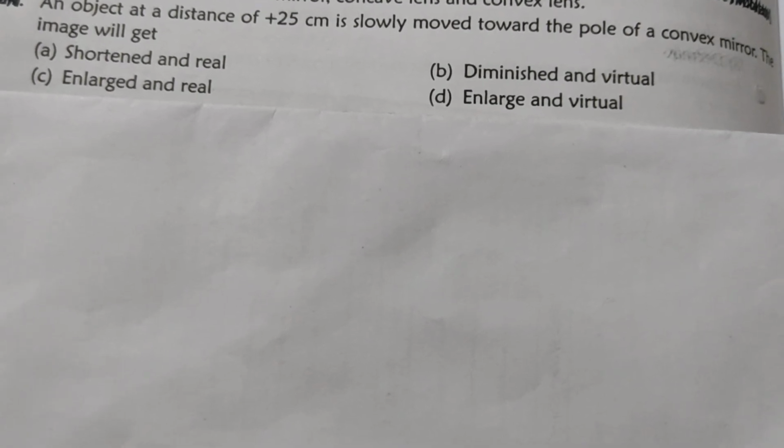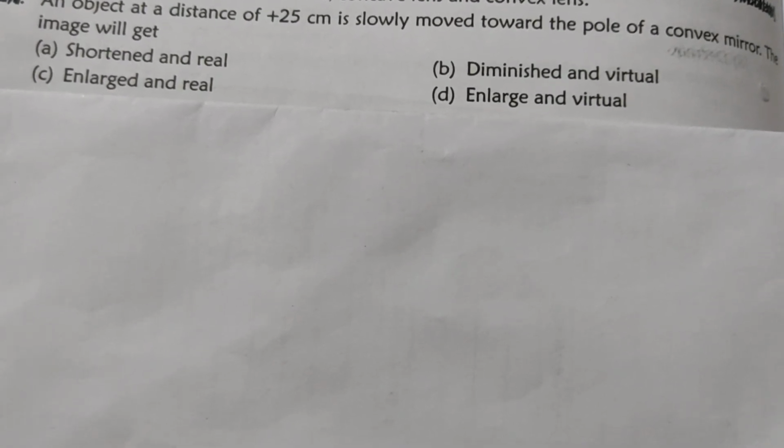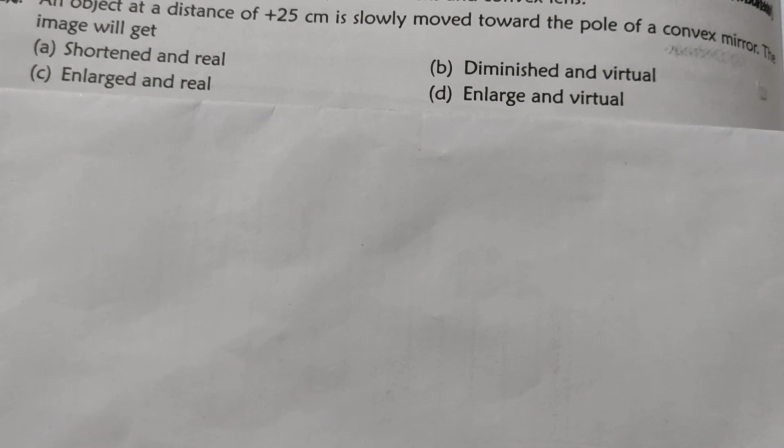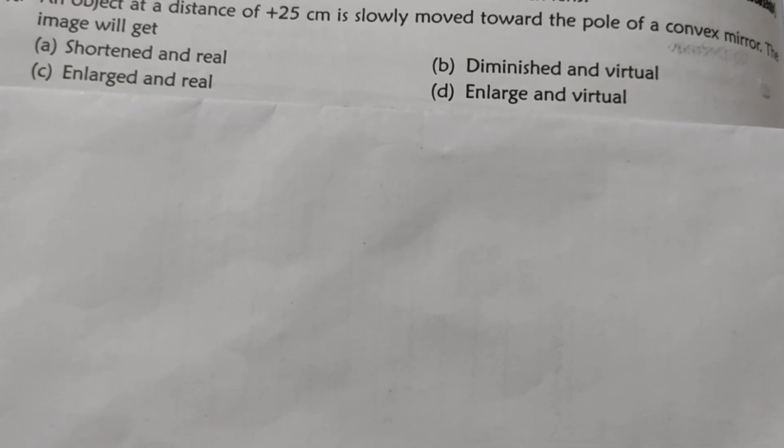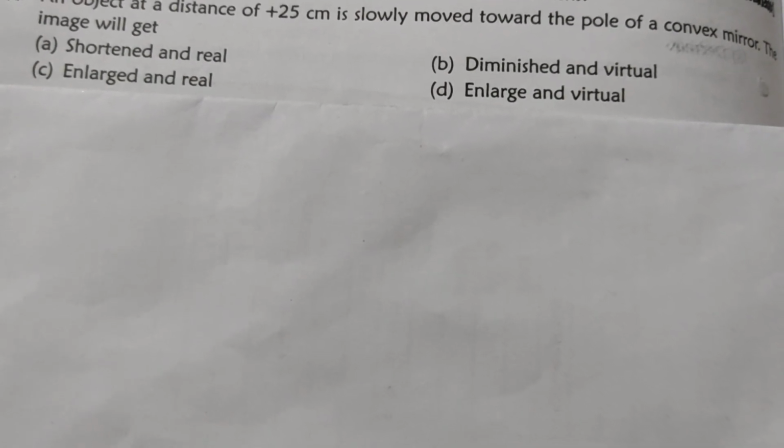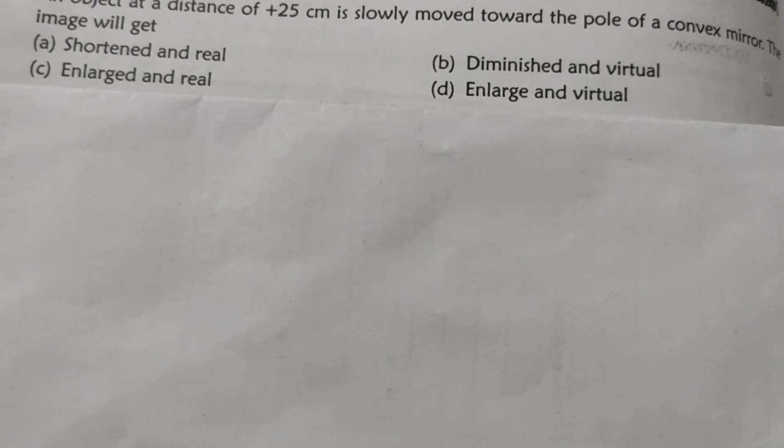Here, enlarged does not mean it will be bigger than the object size. It only means the image size will increase, but it will remain virtual only.